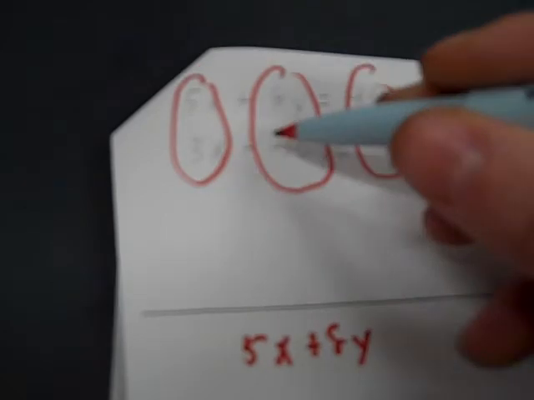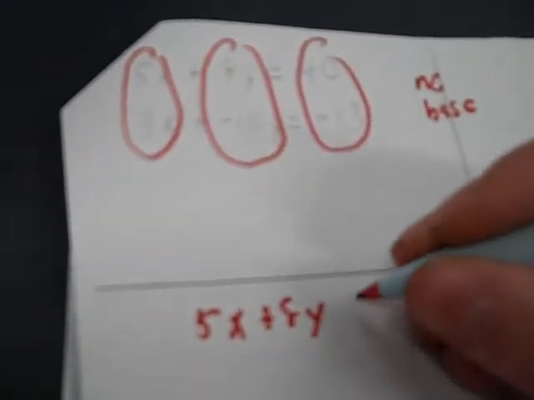Again, there's no base equation. Don't have it. So I need to circle my x's, circle my y's, and circle the constants. And I don't really see it, and I'm going to write this top equation because that's how you get your second answer. You just copy this plus this equals this.